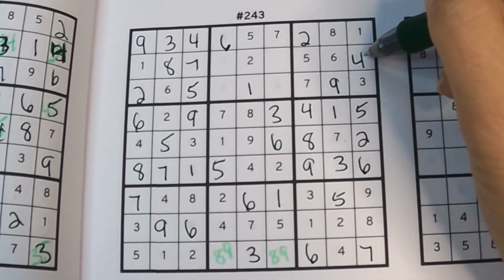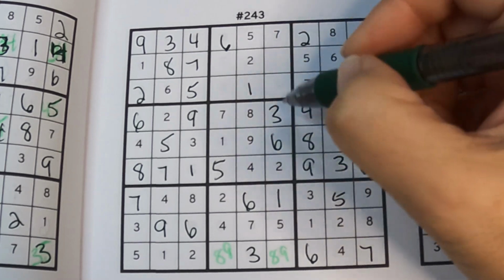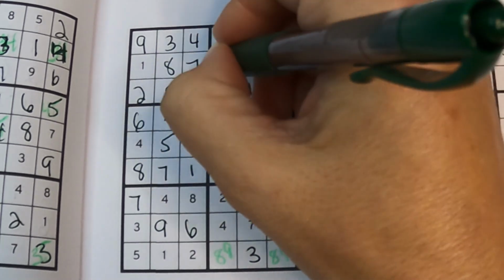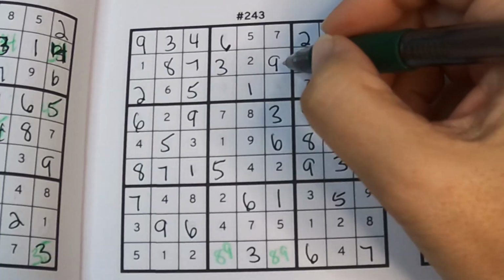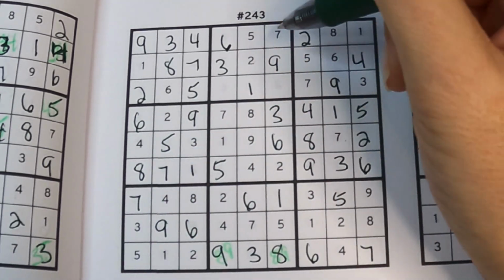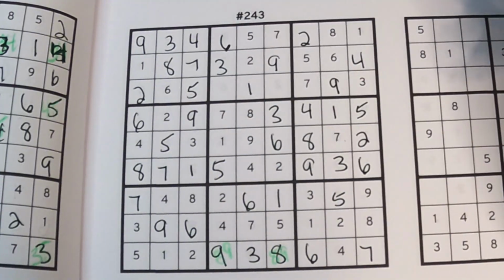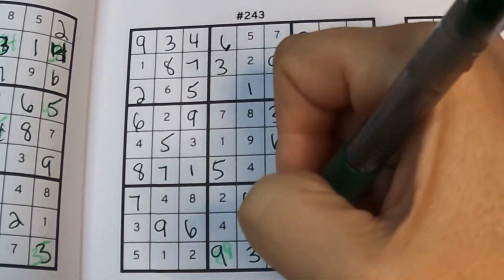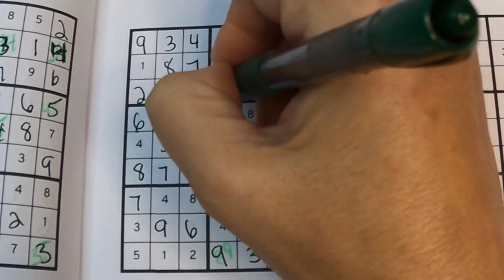For this row, we're missing 3 and 9. We've got a 3 here, so 9, 3. That 9 makes us our 8, 9. And for this box now, we're missing 4 and 8. We've got an 8 here, so 4 and 8.